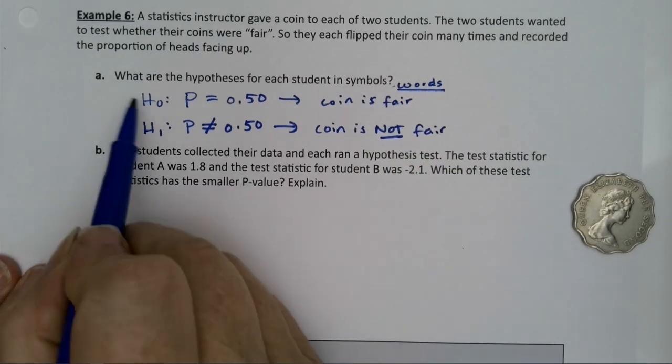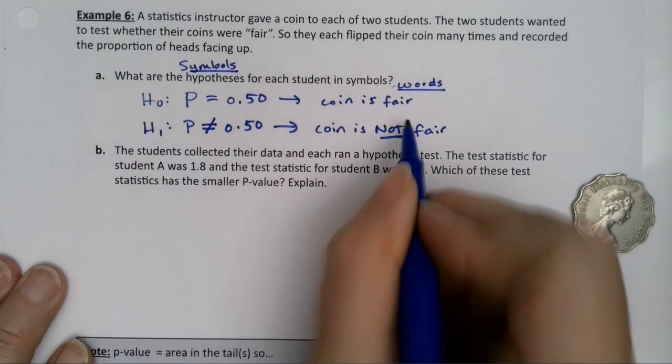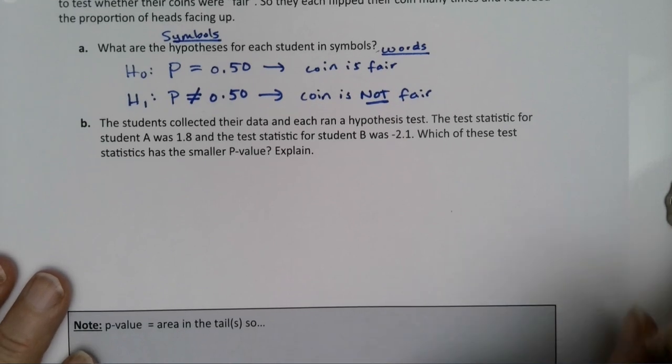All right, so there's symbols, there's words. Symbols are over here, words are over there. Not because it asked for it, but sometimes I do ask for words and symbols. So there you go. That's what you write.